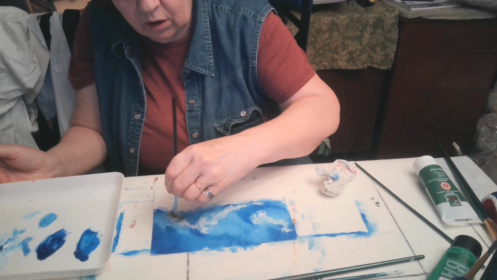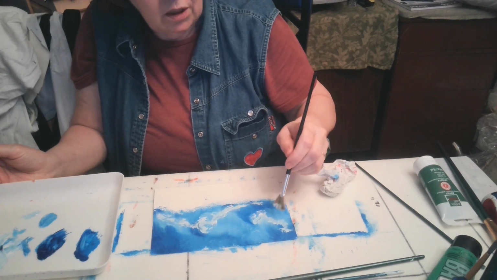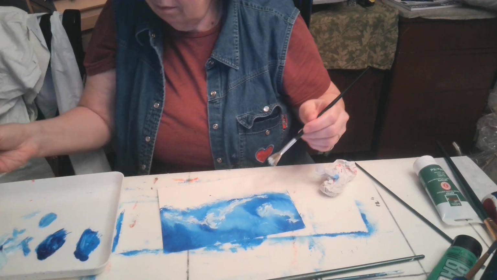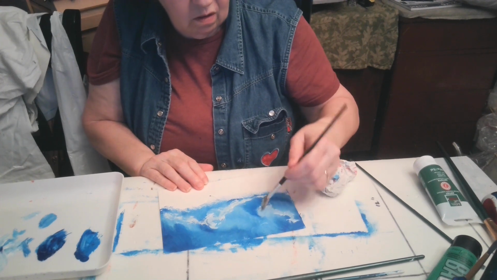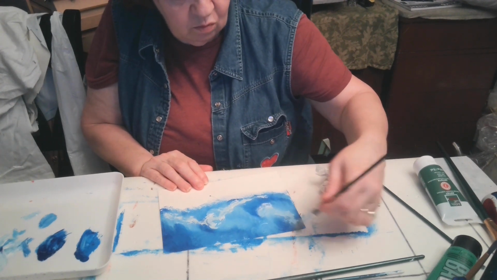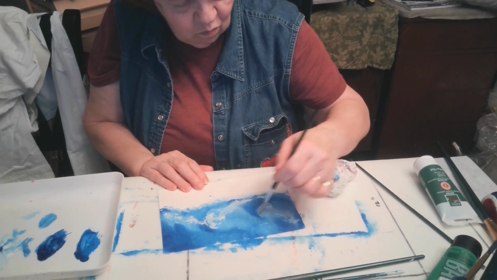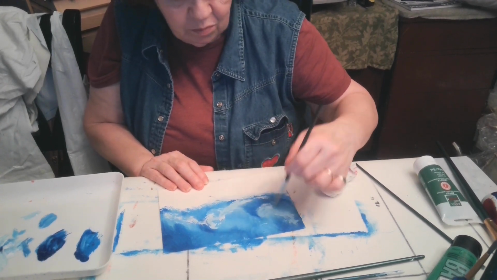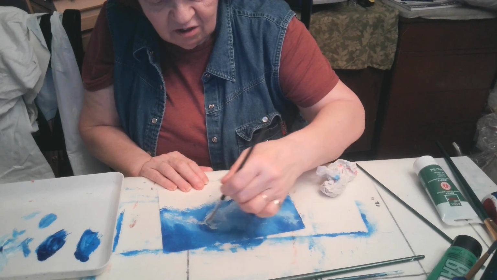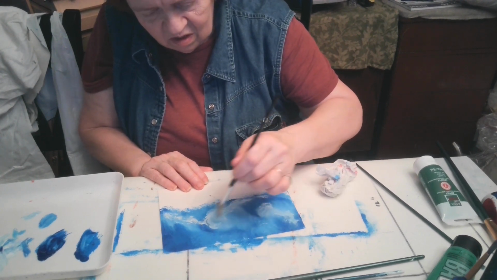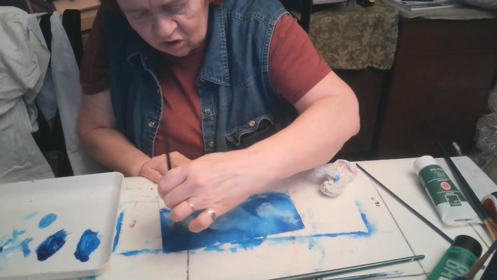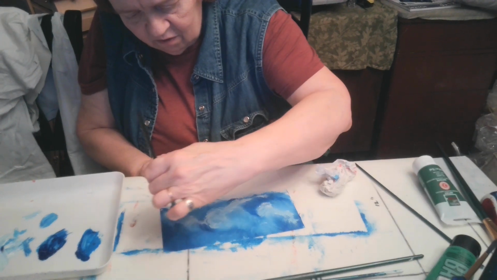And then one of these little thunderhead clouds coming in there. And then just smooth it out. Pull it up, fluff it up, give it a little wispy look. And of course, this is acrylic, so it's drying fairly quickly.